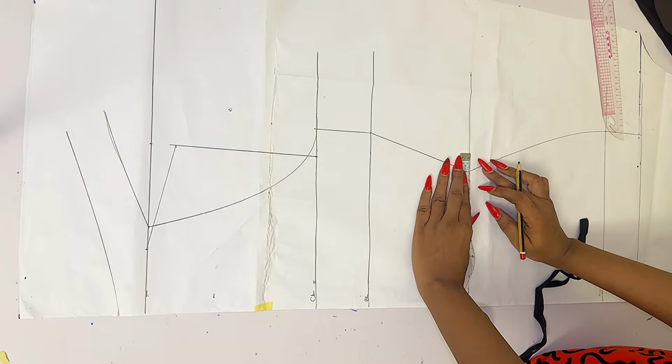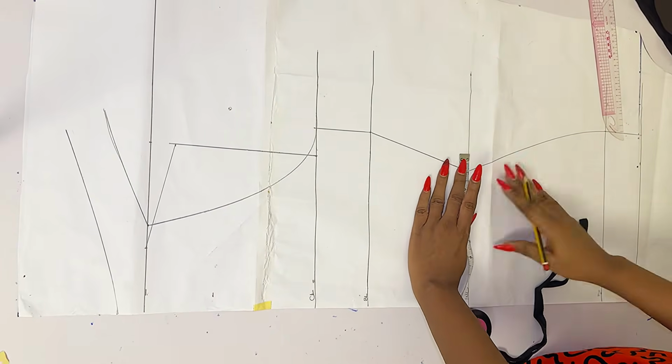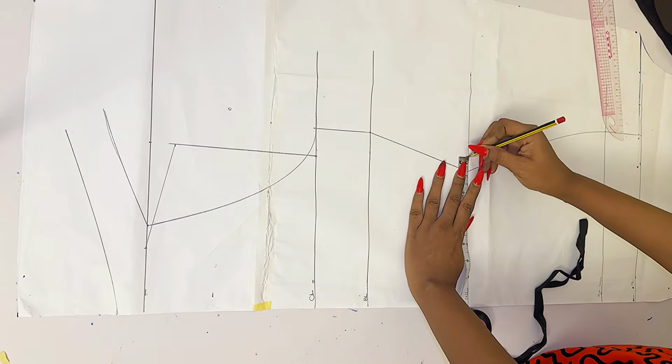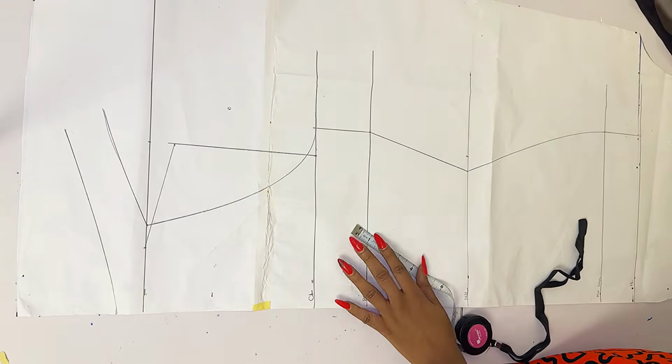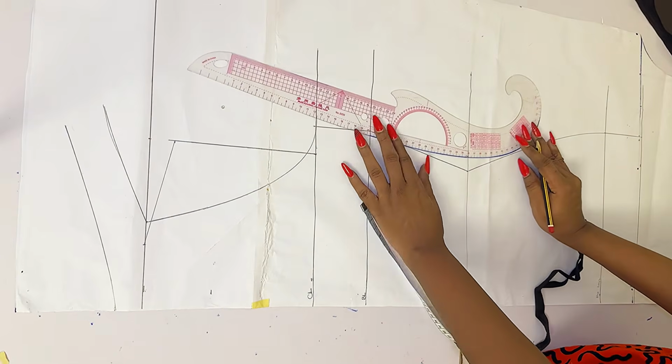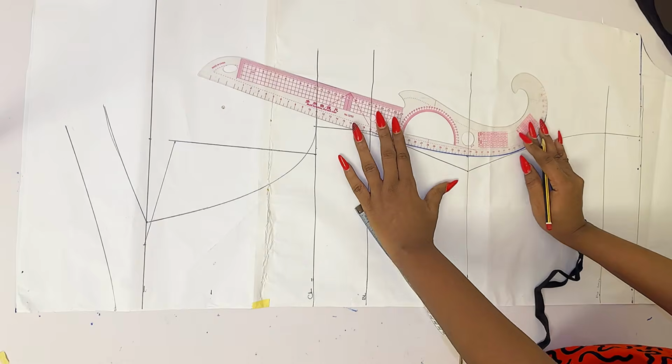Next, I'm going to add about 0.75 inches ease to the waist because I don't want my waist to be all that tight. I want it to have a bit of freeness on the waist. So I'm going to do that and blend this into my bodice and cut out my front piece.